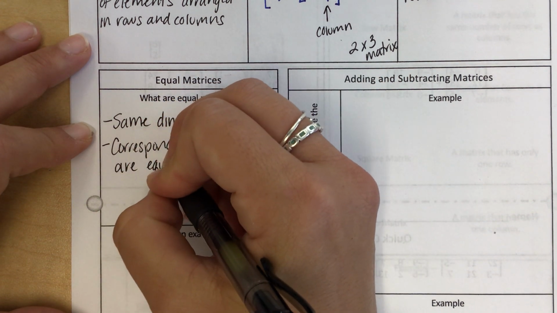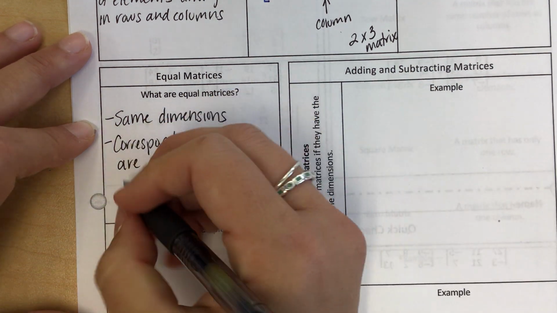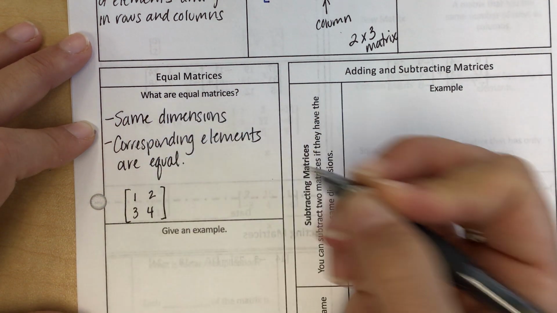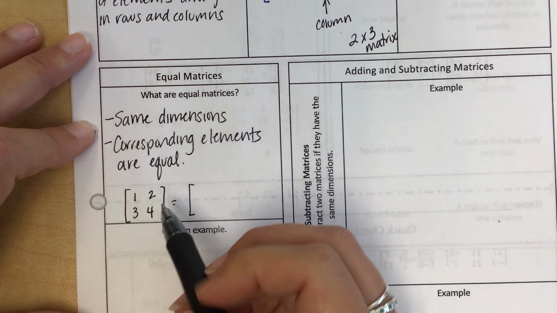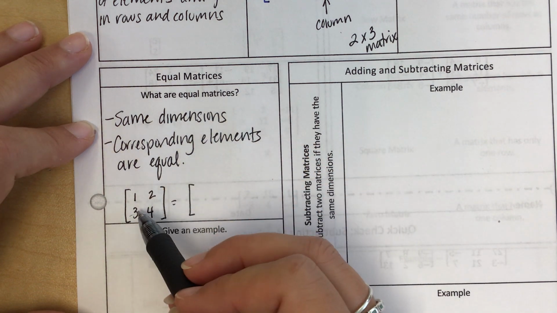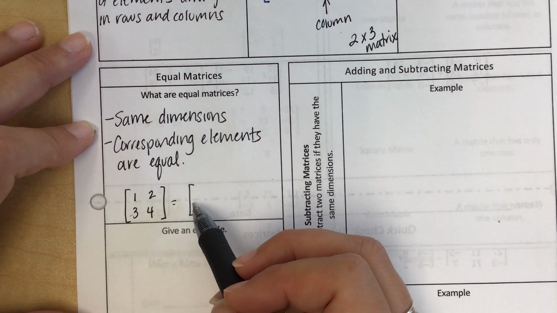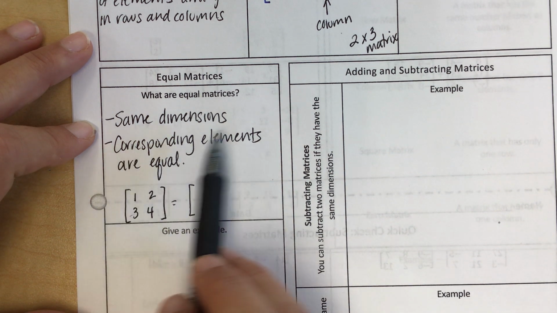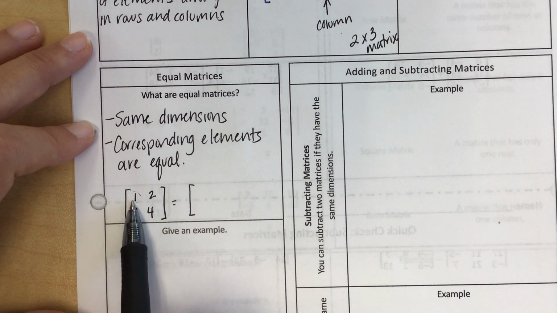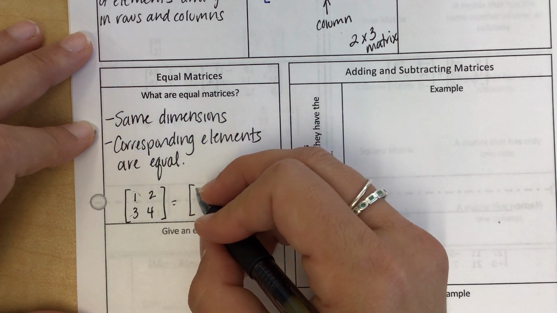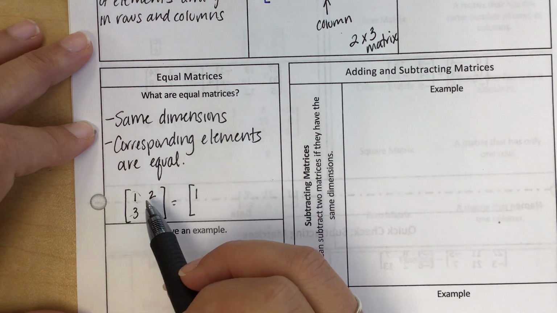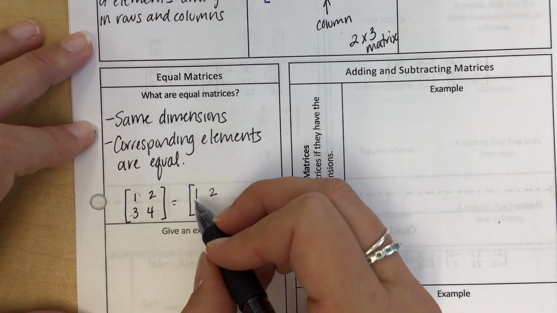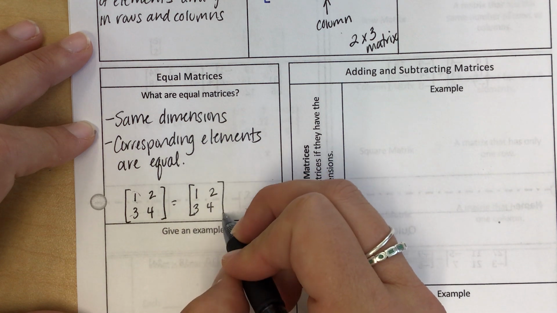Again, let me show you a couple examples. For example, if I had 1, 2, 3, 4, the equal matrix would mean that this is 2 rows by 2 columns. This is a 2 by 2, so my equal one would have to also be a 2 by 2. And what I mean by corresponding elements, this is first row, first column, so right here, first row, first column would have to be a 1. This one is first row, second column. So I'd have to make sure that they're in the exact same locations.